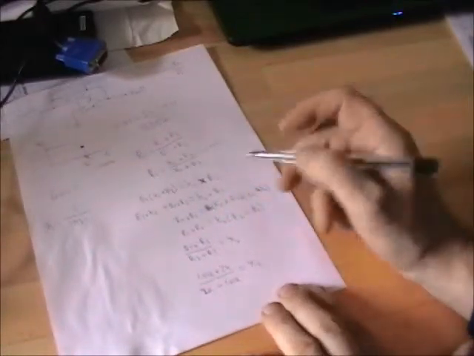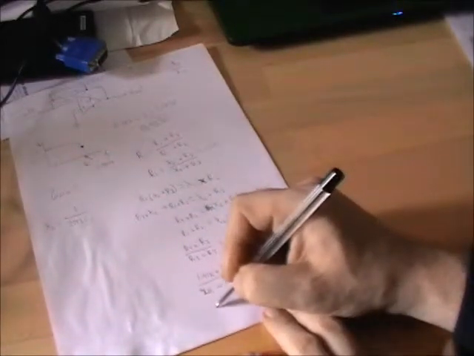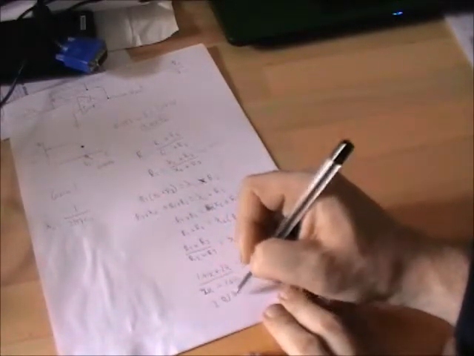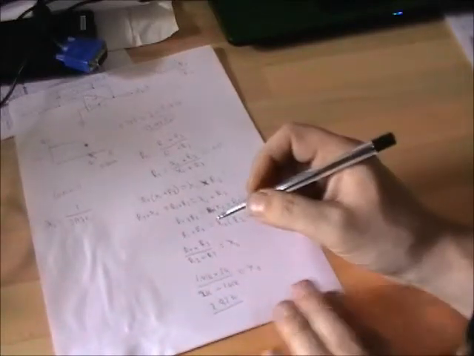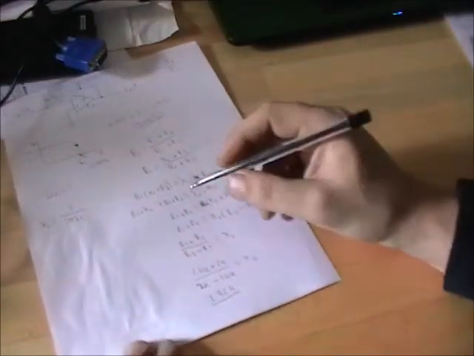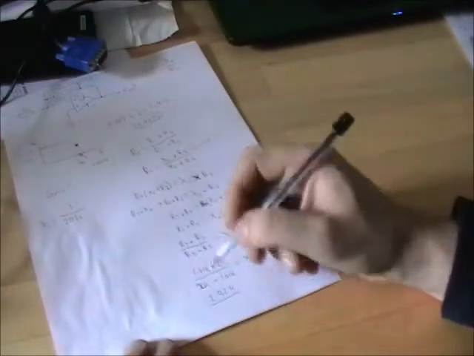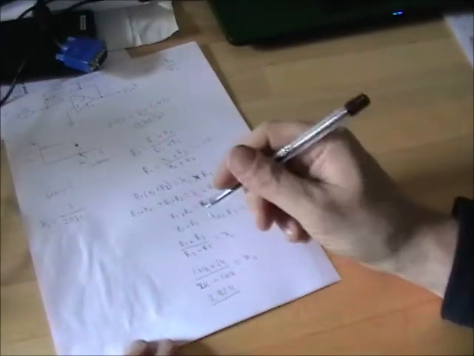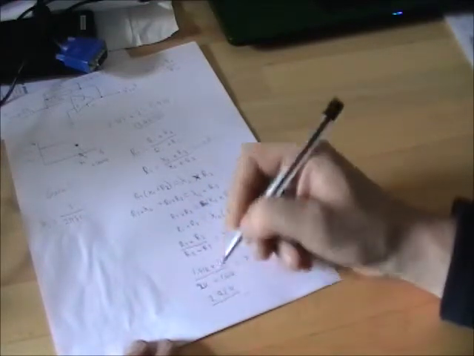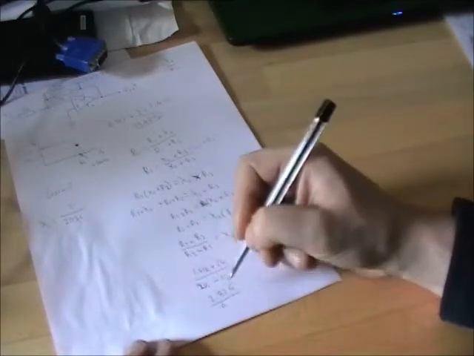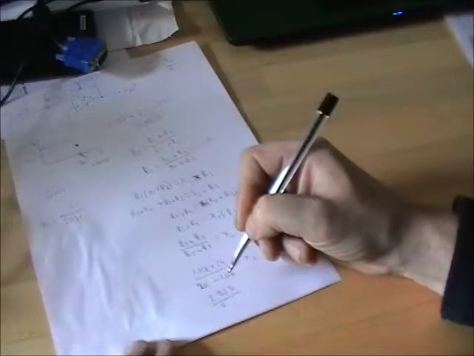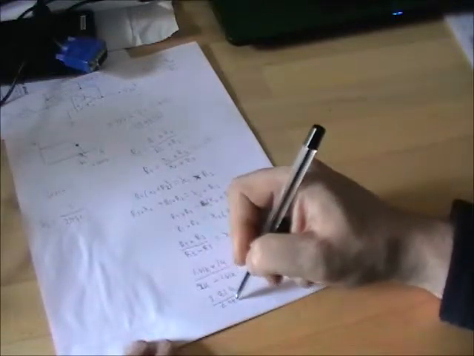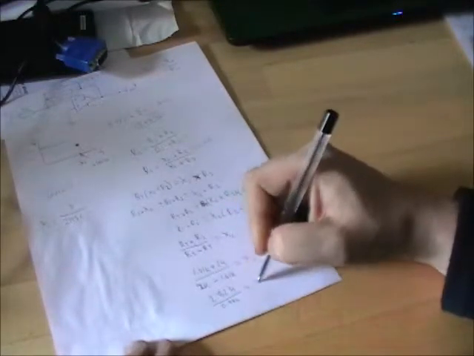Let me see, can you still see this? Yeah, I'm just checking with the camera. So it's 2.82K. And then we've got 2K minus 1.41K. That should be 0.59K. Yeah. And that should be XC.